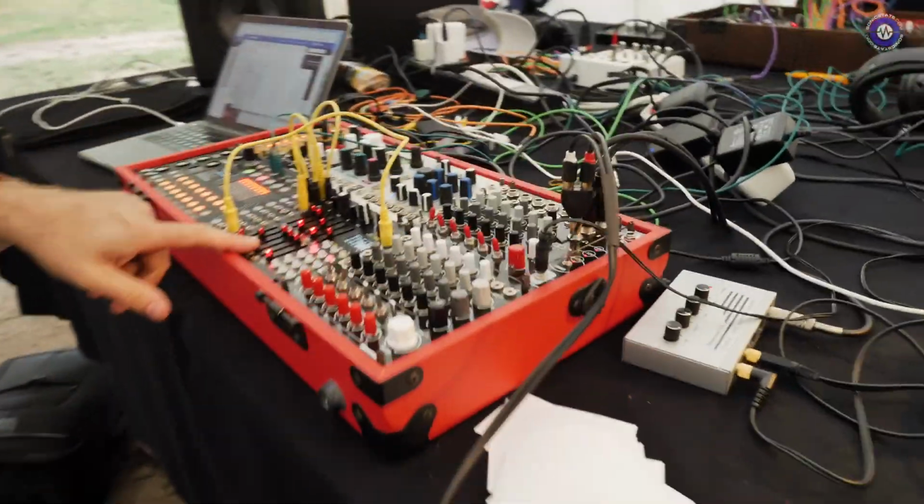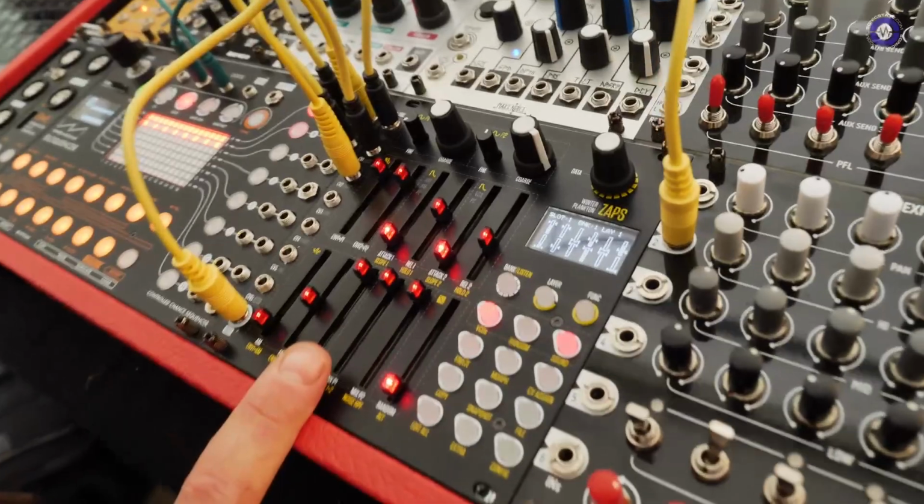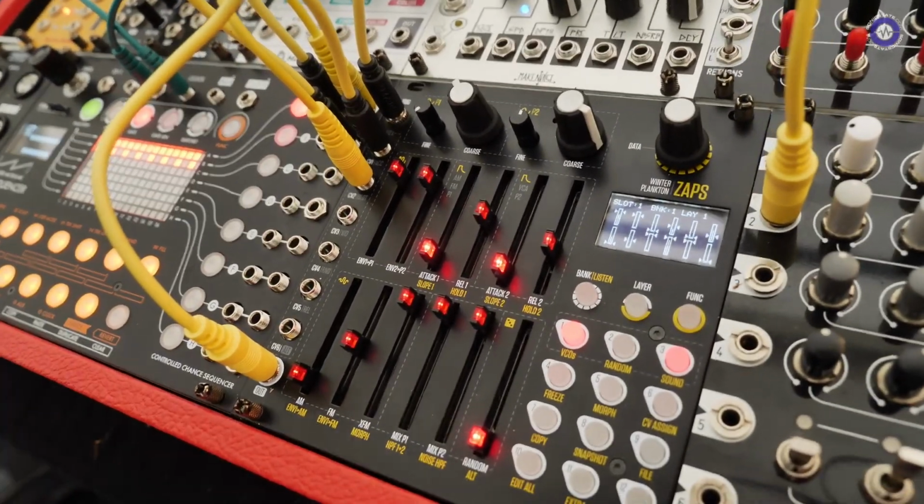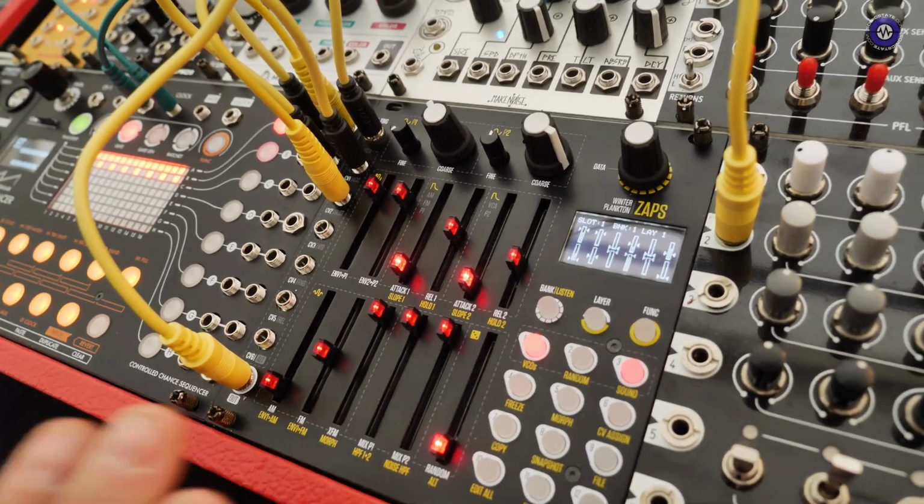Okay, hi, I'm Eloy from Modular. We are here to introduce the ZAPS. It is a drum percussive module. We have done it in collaboration with Plankton Electronics and Miguel from Idol, a producer.